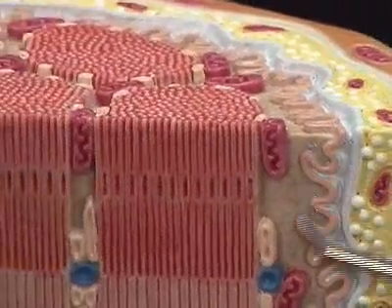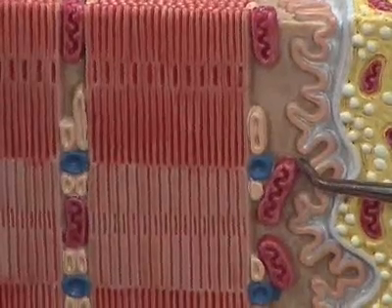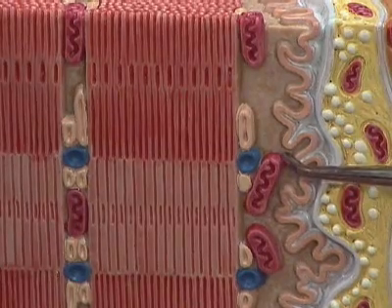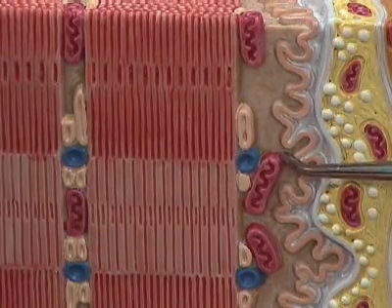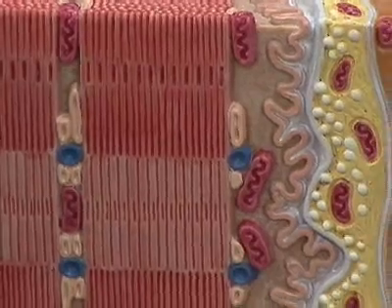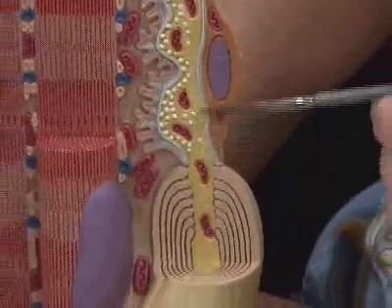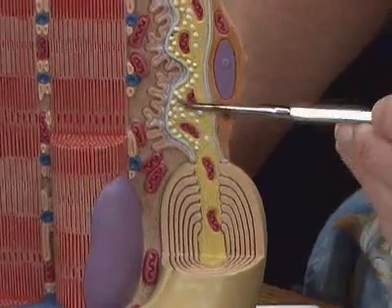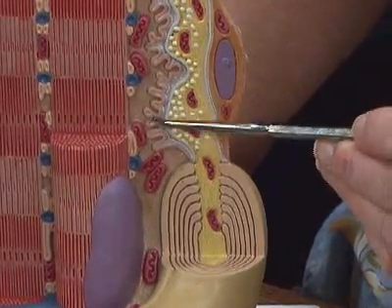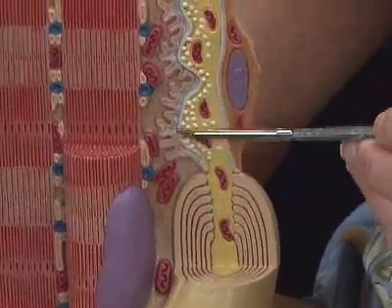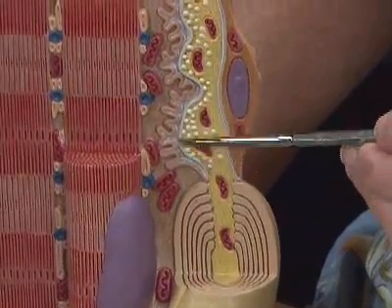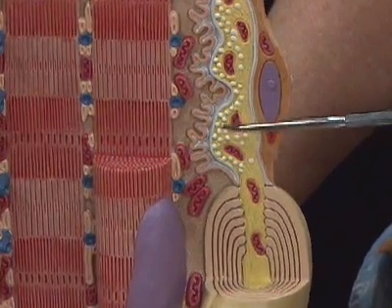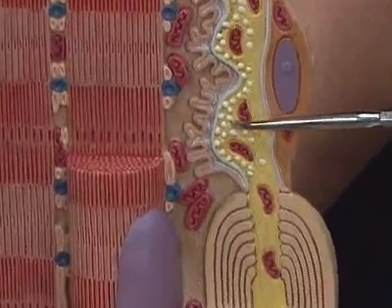On the motor endplate, we have receptors for acetylcholine, the neurotransmitter, which are attached to sodium channels. When a wave of depolarization reaches the axon terminal, these little white vesicles are dumped out into this space called the synaptic cleft. These little white vesicles contain neurotransmitter. In the case of muscle, this is acetylcholine.